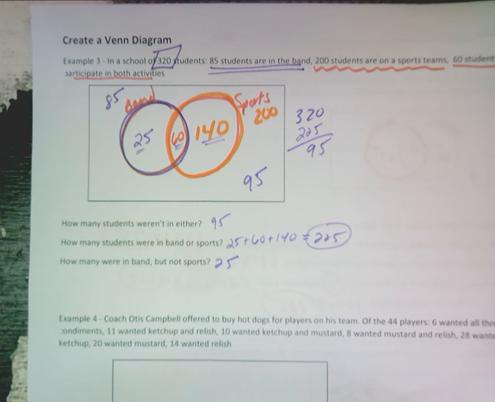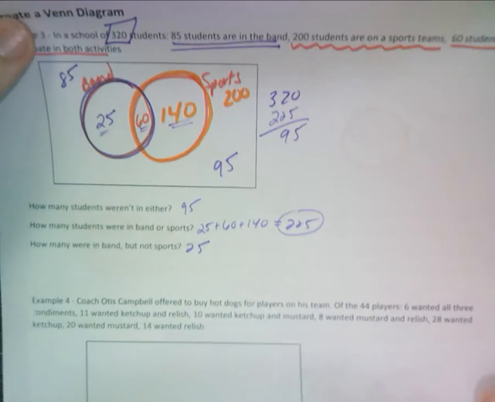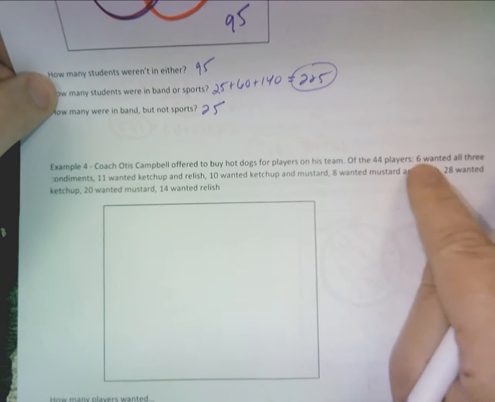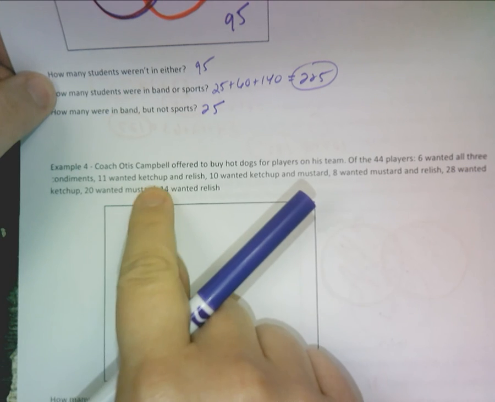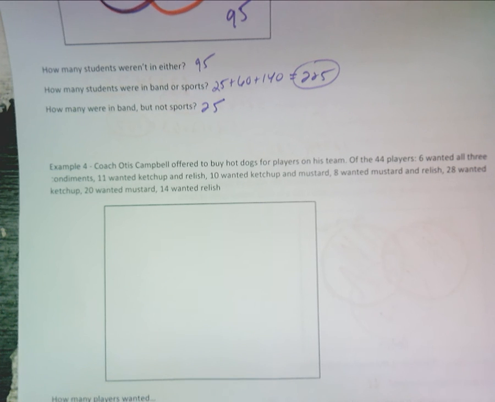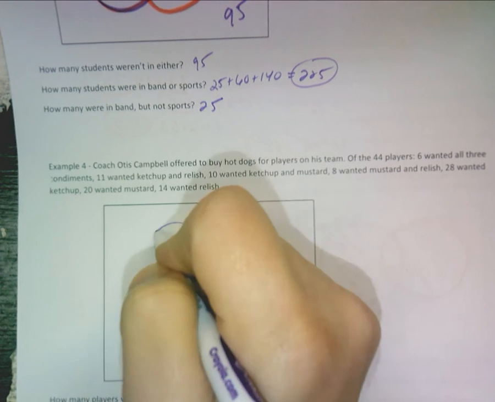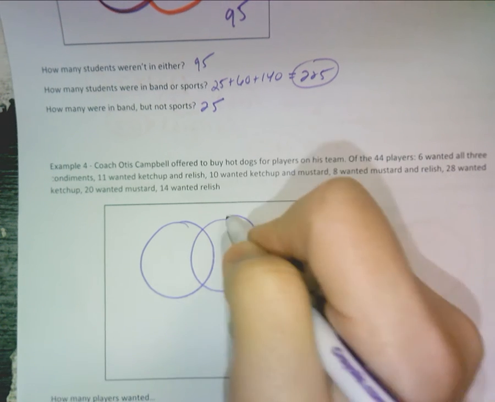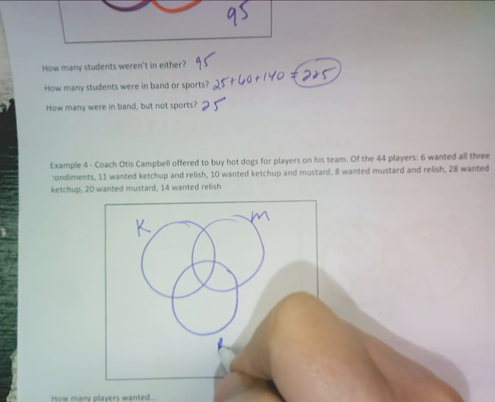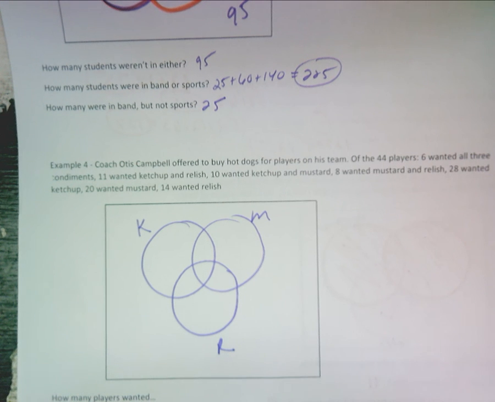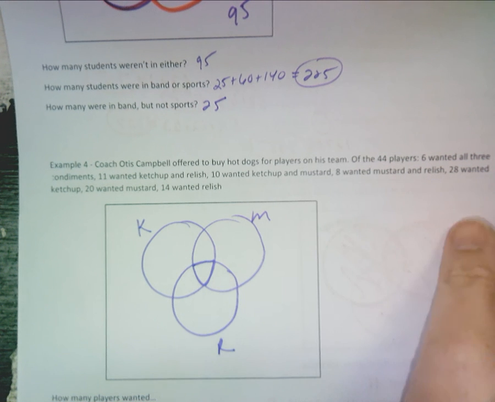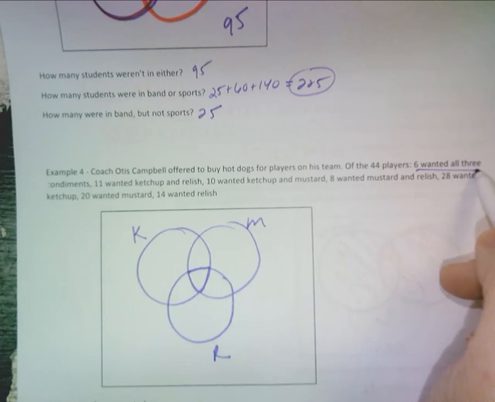All right, one more example. Coach Otis Campbell offered to buy hot dogs. Of the 44 players, 6 wanted all 3 condiments, 11 wanted ketchup and relish, ketchup and mustard and relish. So it looks like I have 3 different Venn diagram circles: ketchup, mustard, and good old relish. Now you always want to start right here in this middle section, and that would be 6 wanting all 3.